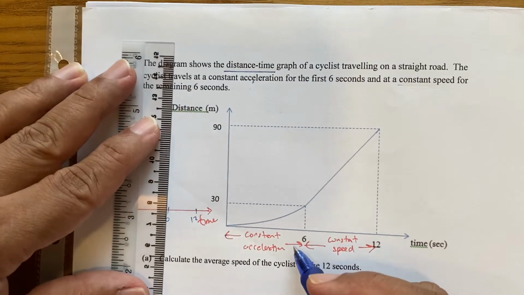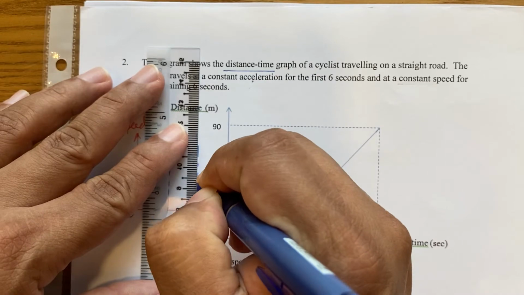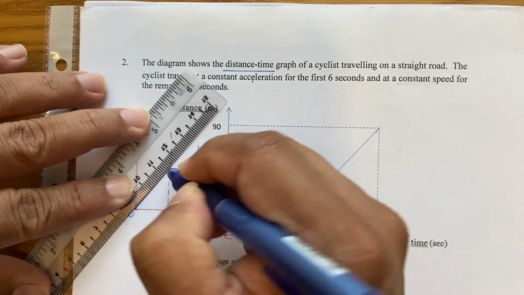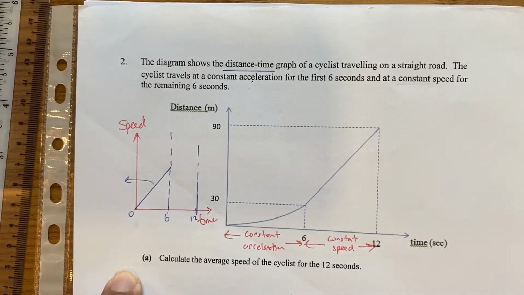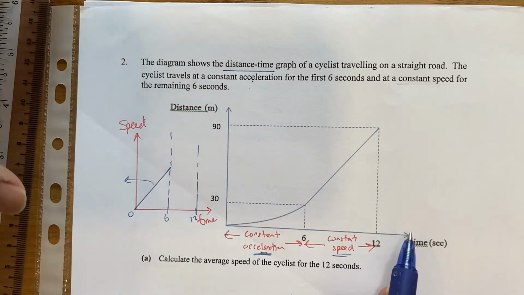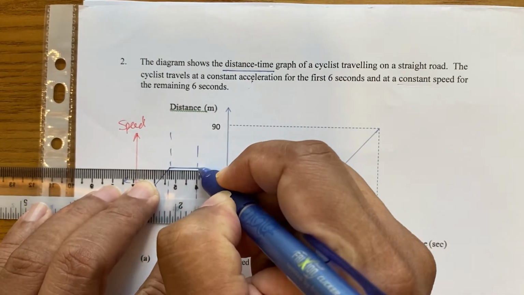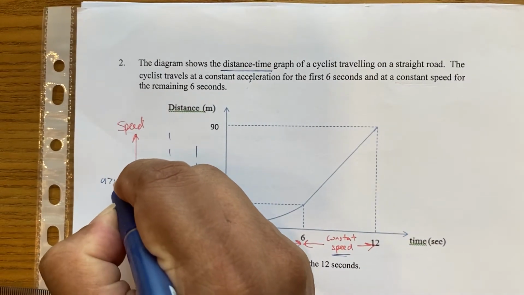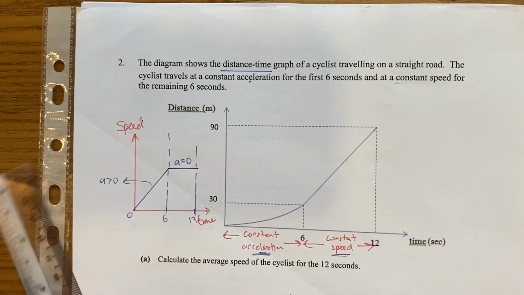If I were to draw this line here, it must travel in this manner, because the gradient is constant, which reflects constant acceleration, whereas here it travels at constant speed. So after the 6 seconds, it must be traveling at constant speed here. Here, a will be more than 0; here, a will be equal to 0.